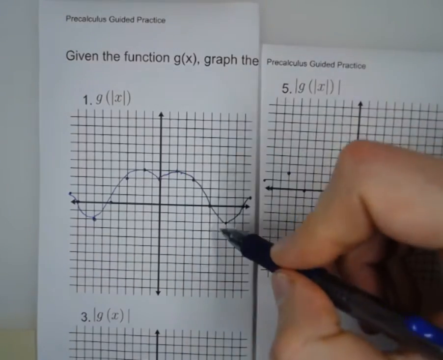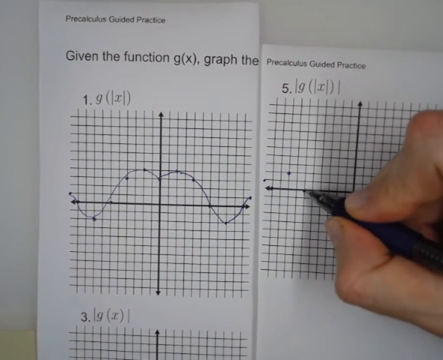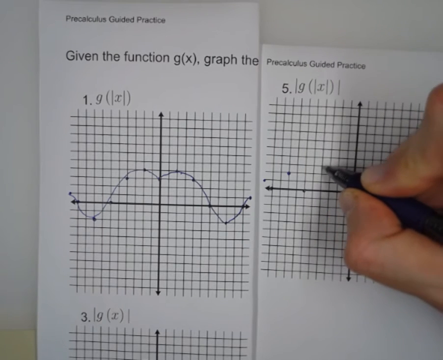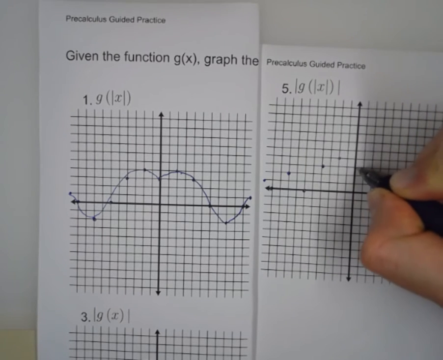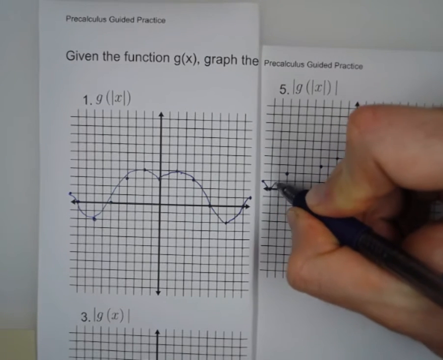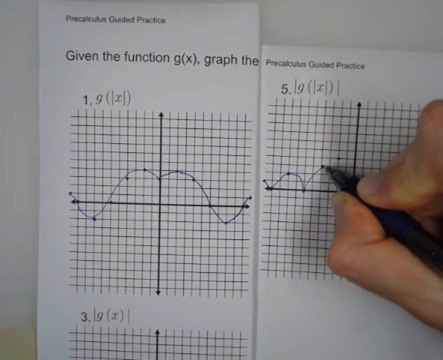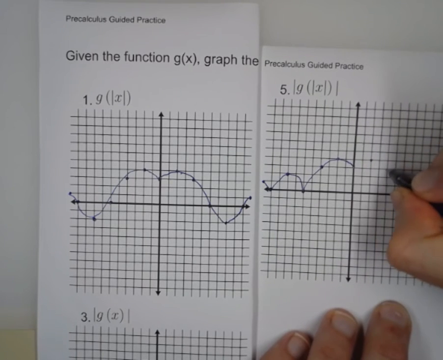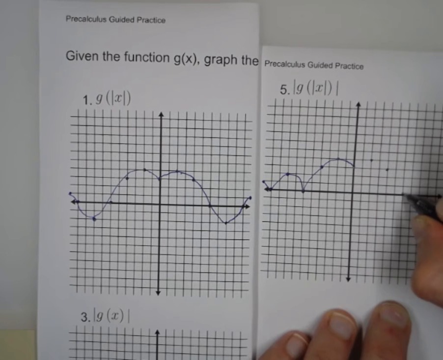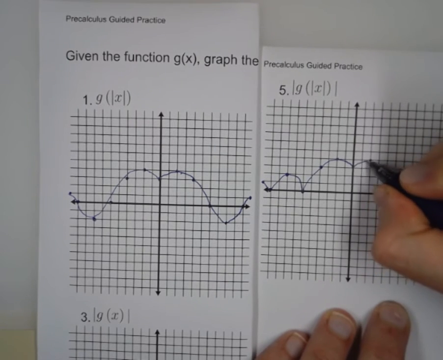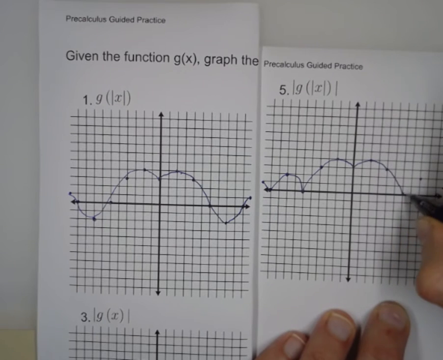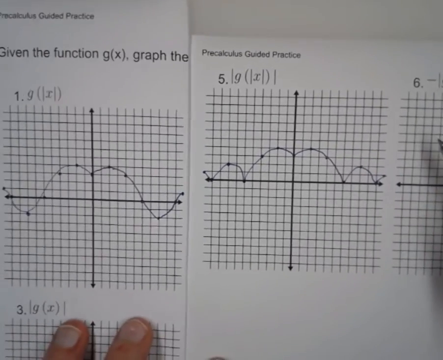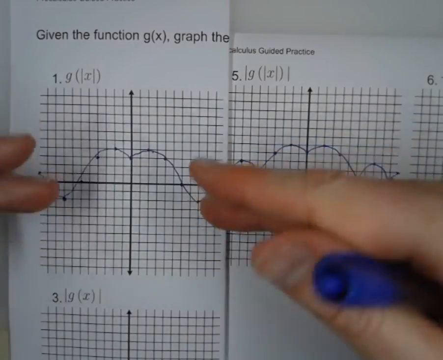So these two humps down here are now going to be up above the x-axis. So the graph will look like that over there, and then it's going to mirror that over on the other side. So we bring it up and over, down, up and down, and up. And there we go. So we took this graph, took what was negative, and brought it up.